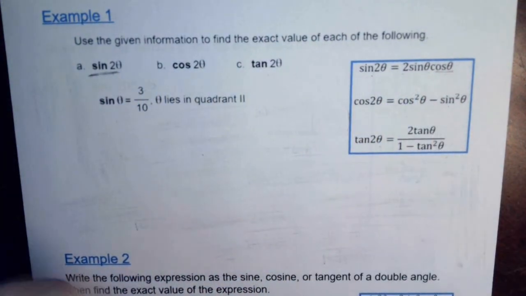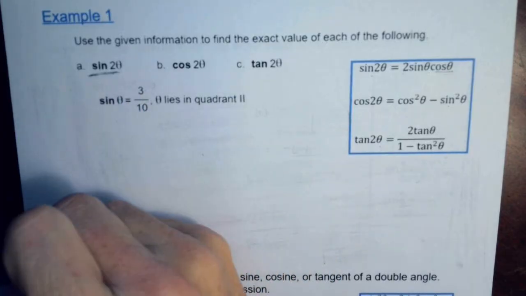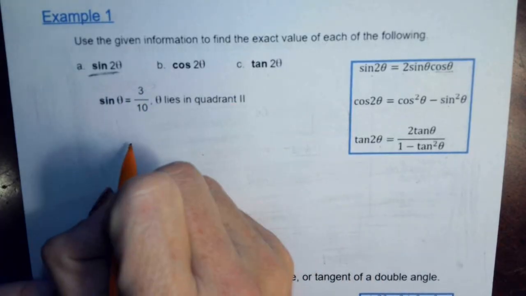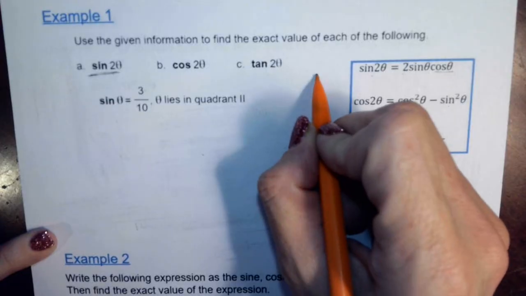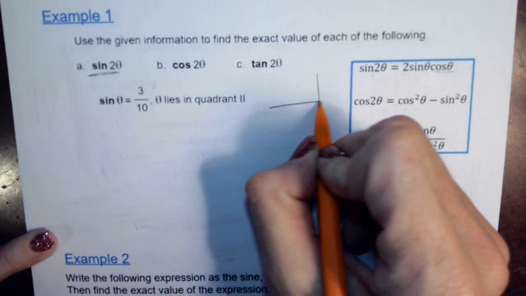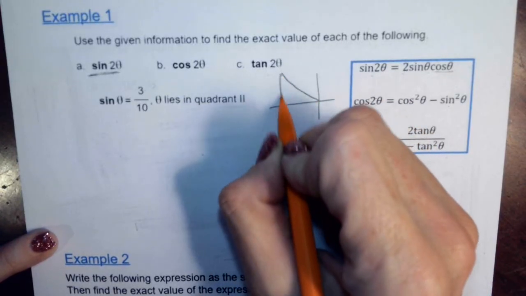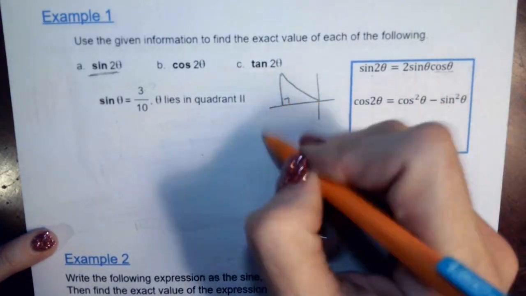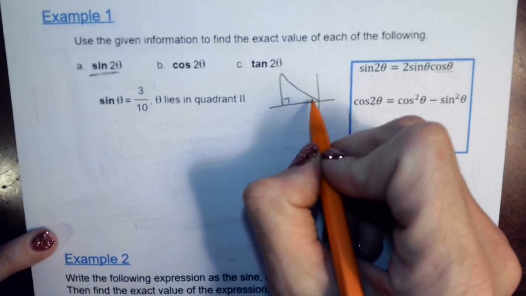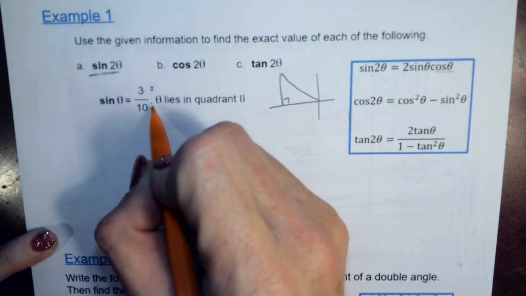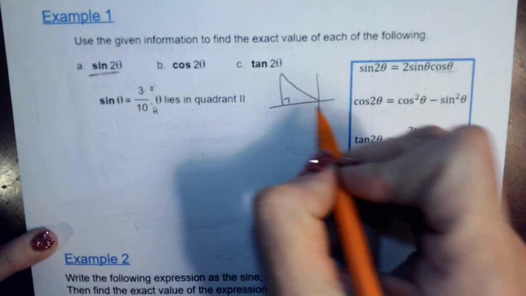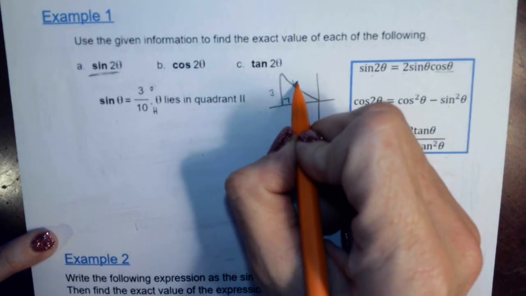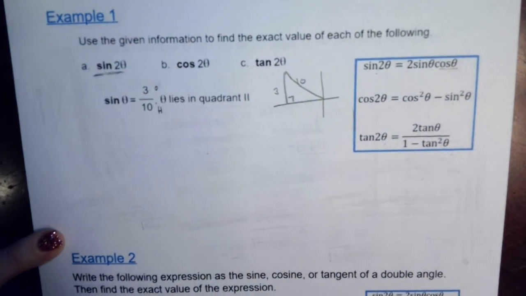Now, we are given that sine of theta is 3/10, and that the theta lies in quadrant 2. That's important because that's going to tell us where our triangle is, and then that is also going to tell us what the different measures of the sides are. So I know that sine is opposite over hypotenuse, so that's going to be 3/10. I'm going to autofocus this real quick.